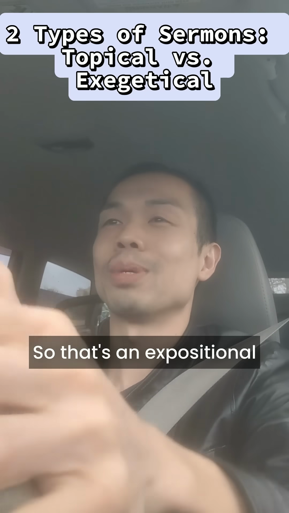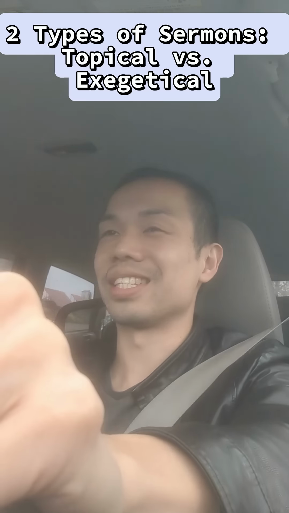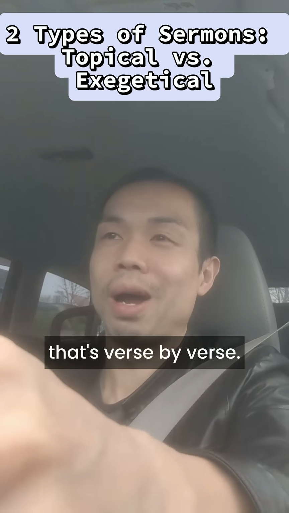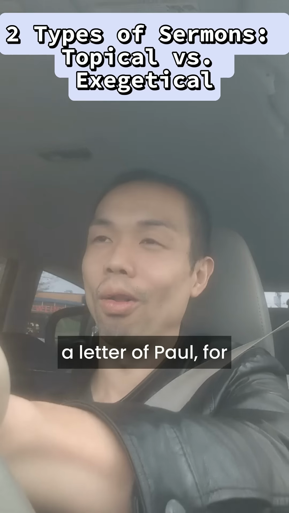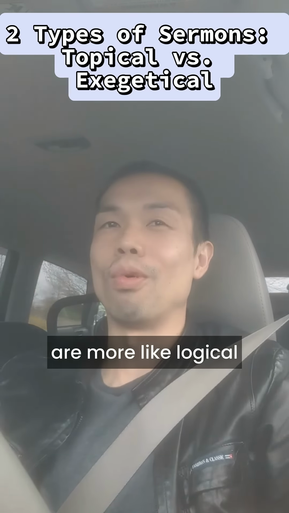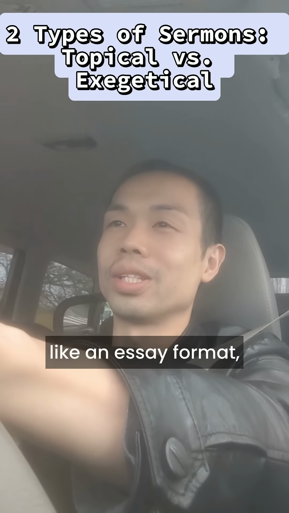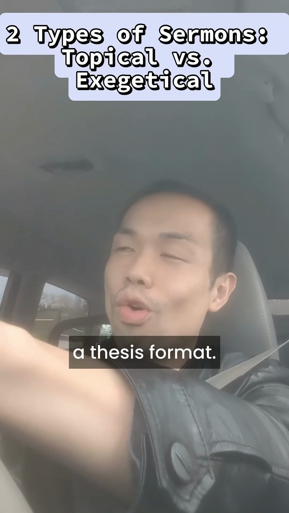So that's an expositional sermon, and often it's delivered in a way that's verse by verse. It's particularly easier to do when it's a letter of Paul, for example, because those are more like logical arguments, almost like an essay format, a thesis format.